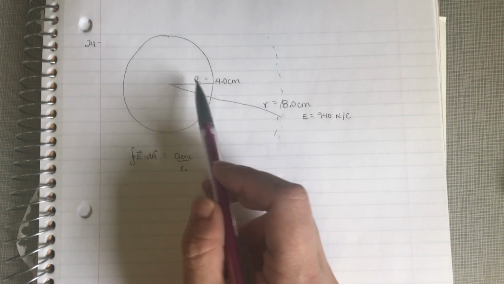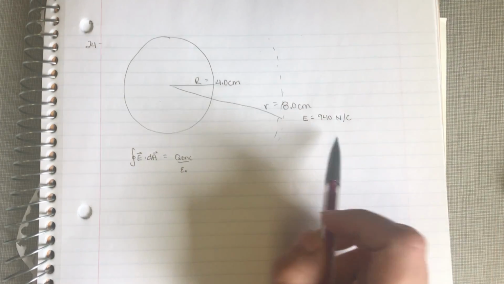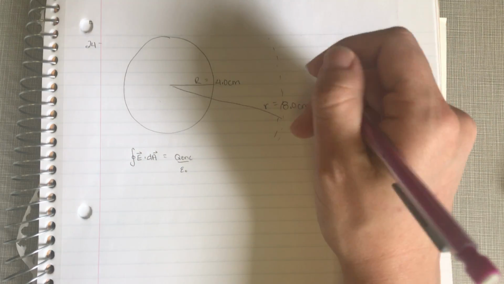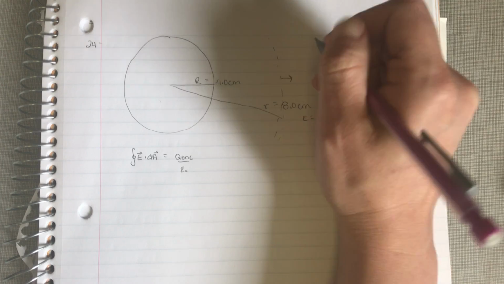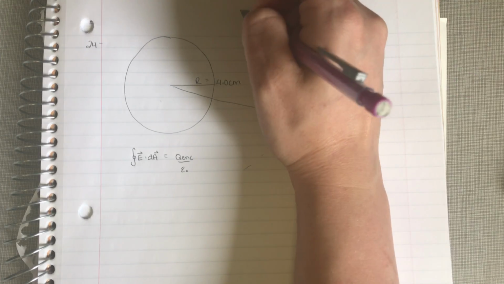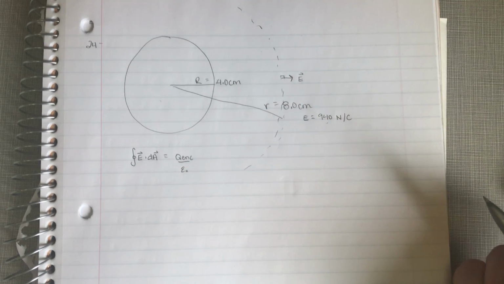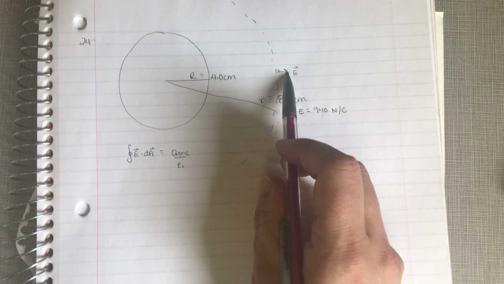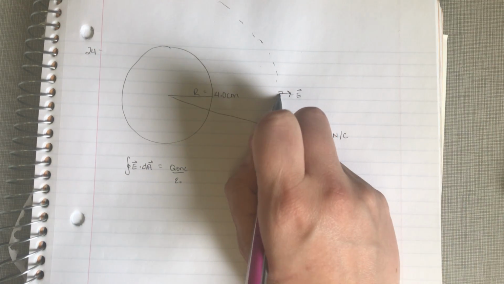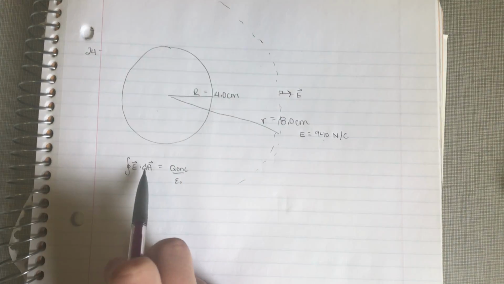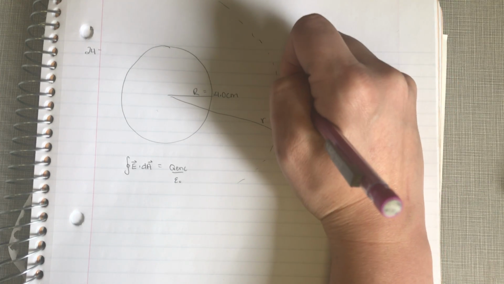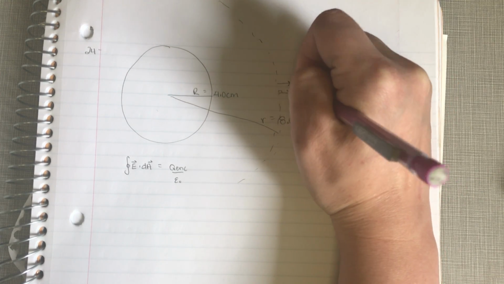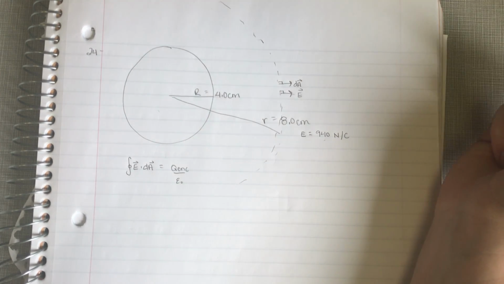Our electric field is radially outward because it's a positive field. So out here, our electric field is coming out normal to that outside sphere, which goes all the way around, but it's a small piece of paper, so I can't really draw it that way. dA, by definition, is normal to the sphere surface as well.